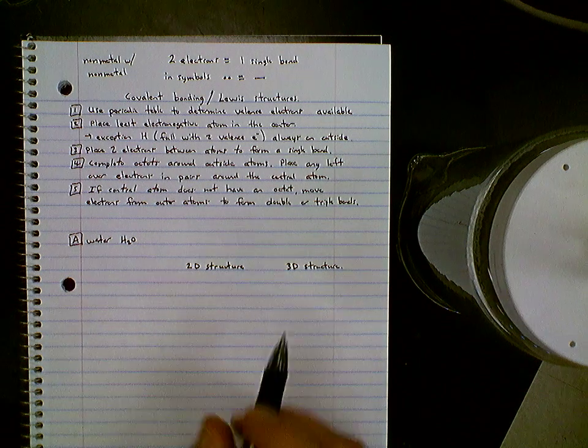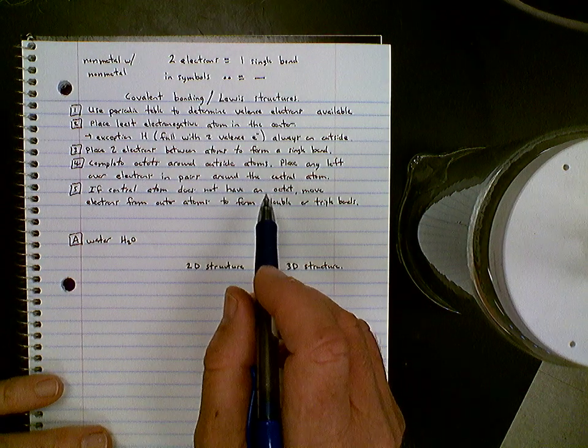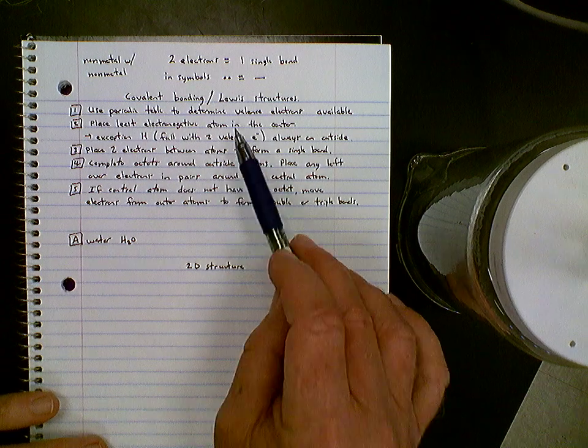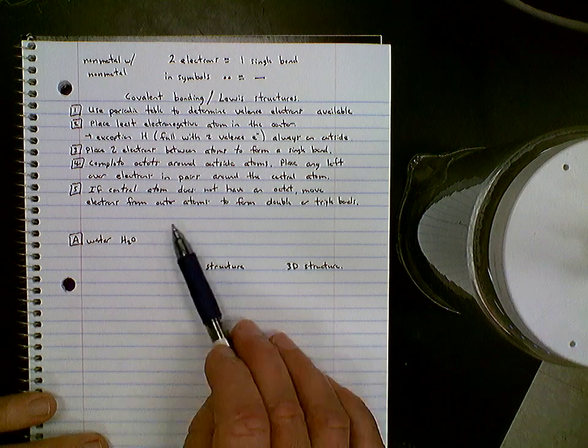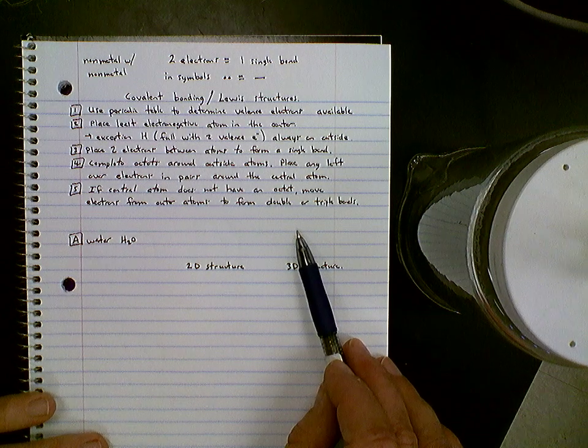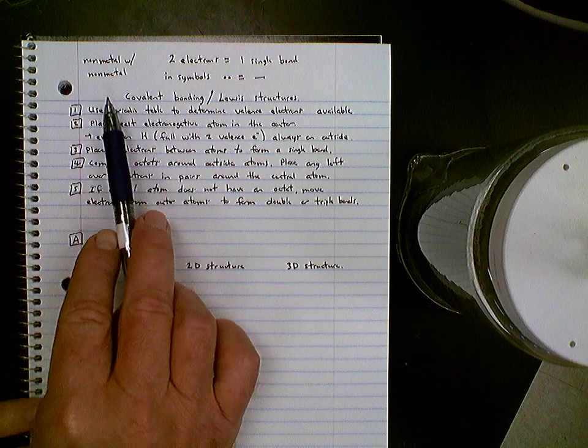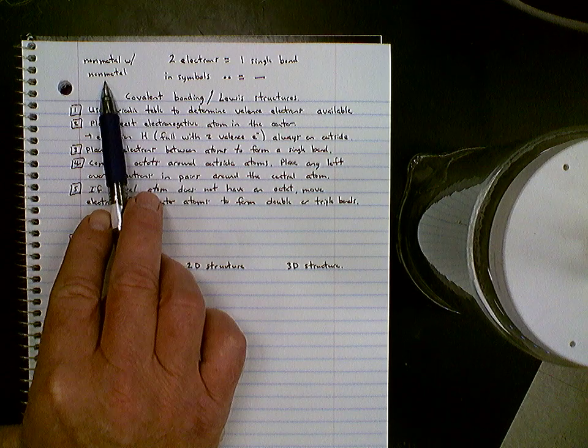This is covalent bonding and Lewis structures. It's important to possibly pause the video as need be and make sure you have the 5 rules written down. We're going to be going through these 5 rules here in the next little bit. Covalent bonding is always a nonmetal with a nonmetal.